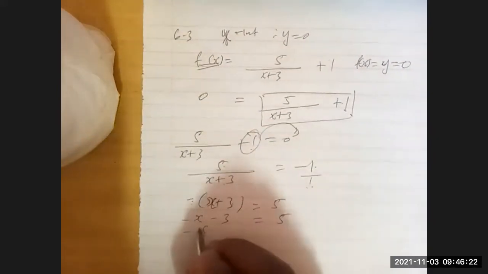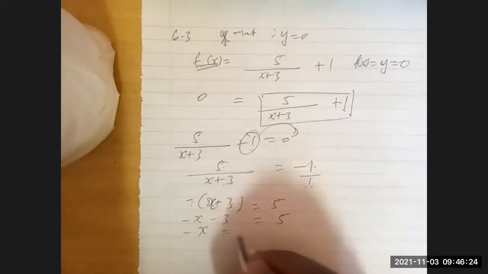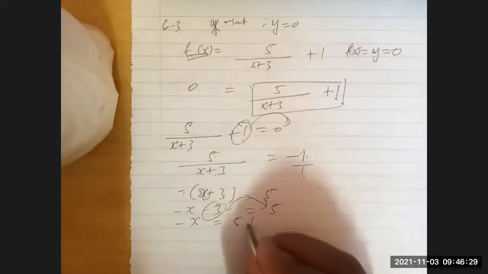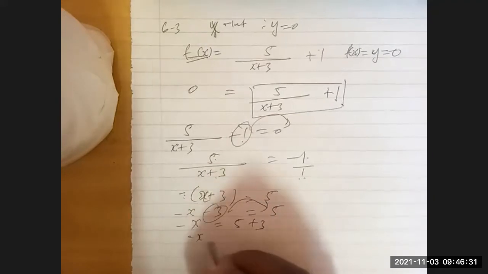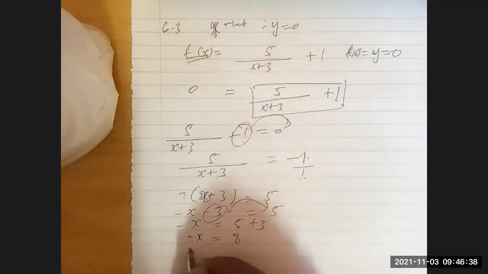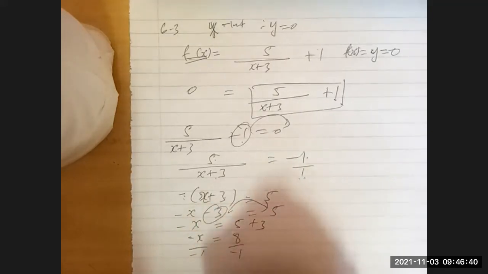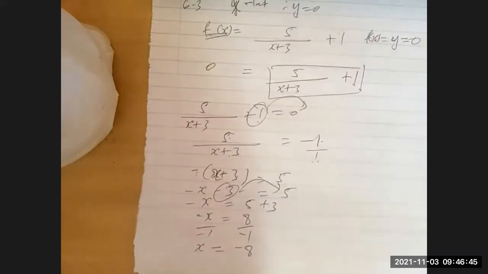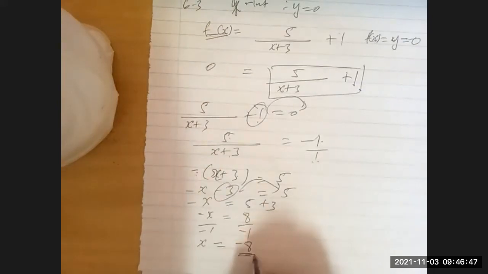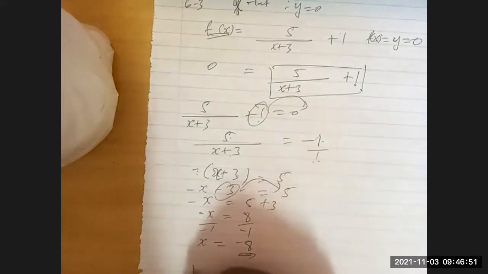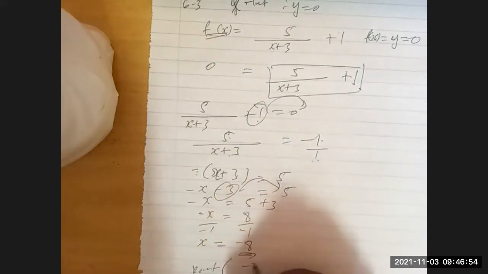Then negative x is equal to, I take this across, 5 plus 3, that is 8, right? And then negative x, I don't want negative, so I'll divide both sides by negative 1. Then I'm going to have x equals negative 8. So x equals negative 8, that is the x-intercept. Which means the point there is negative 8 and 0.